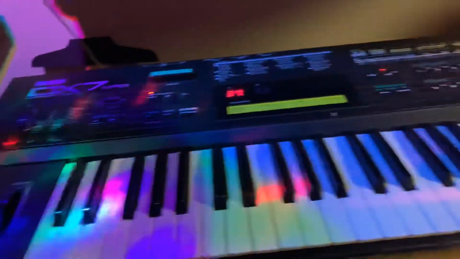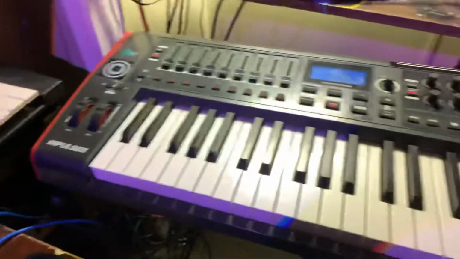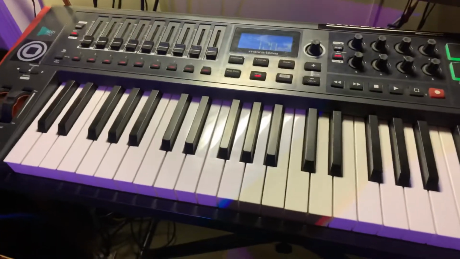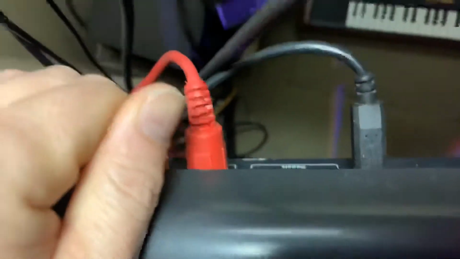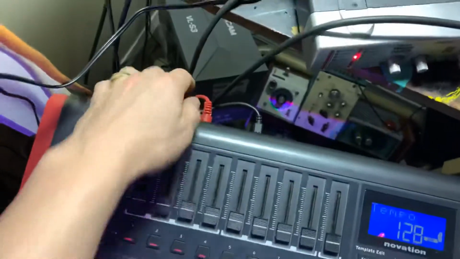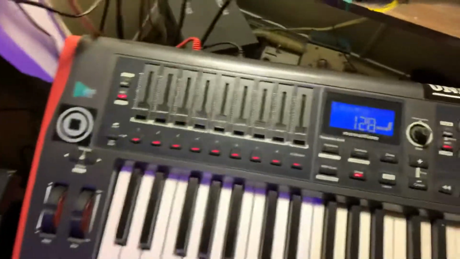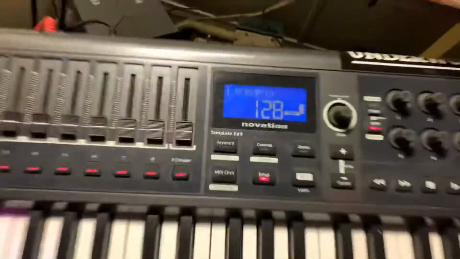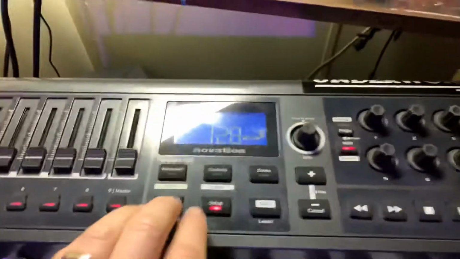But what you can do is with the Novation, you can just run your MIDI out. This is the USB going into the computer from this thing, and then MIDI out, I've run it to MIDI in on the DX7, and that's it. I don't have anything else here. MIDI out, MIDI in. And what that lets me do is hijack the brain of the DX7 with this controller.